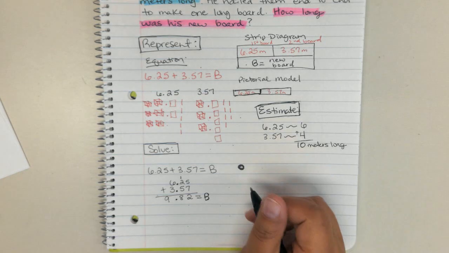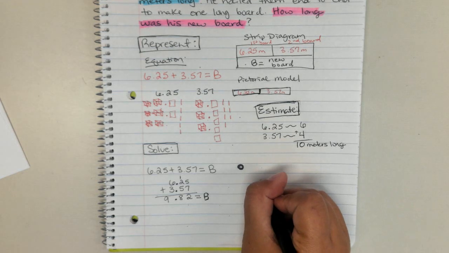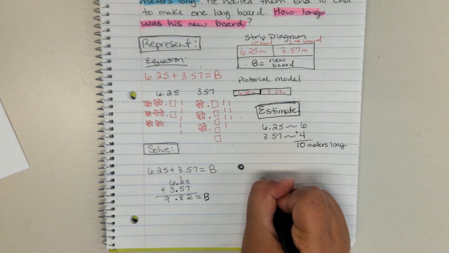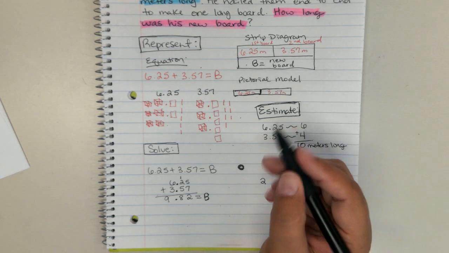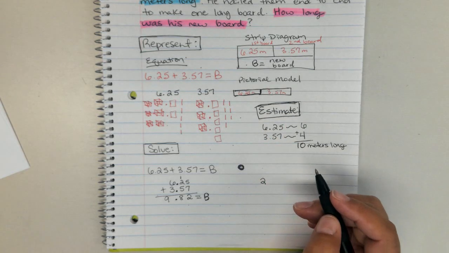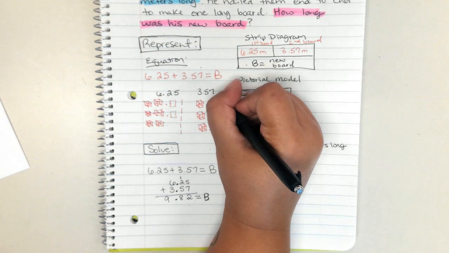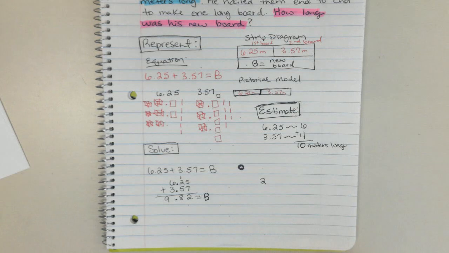So there's 12 hundredths, which means I'm going to write down a 2. And I know I need to carry over that extra tenth, so I have an extra tenth up here. So I'm just going to add it with my pen.